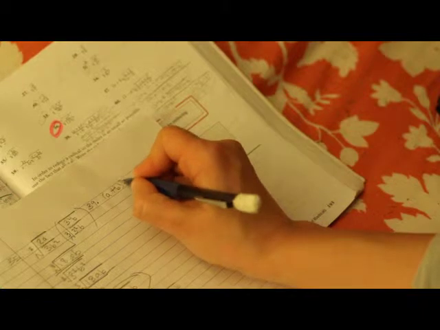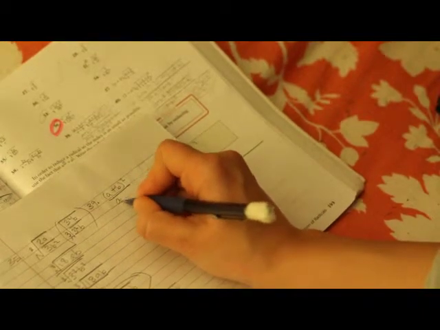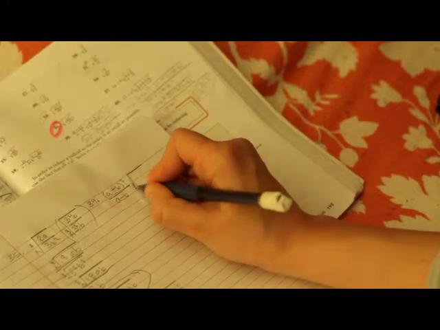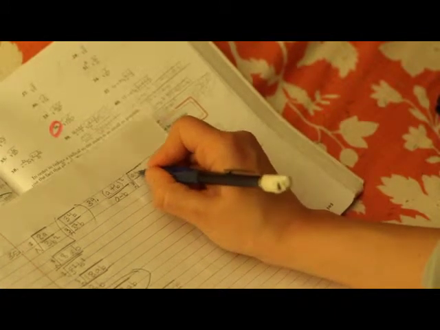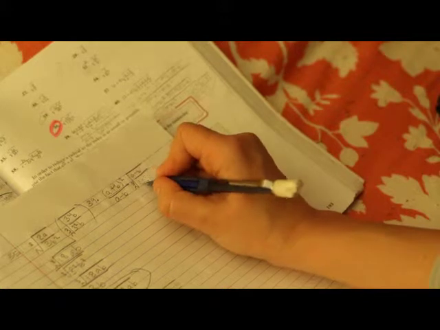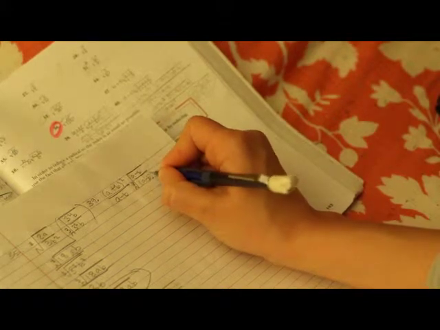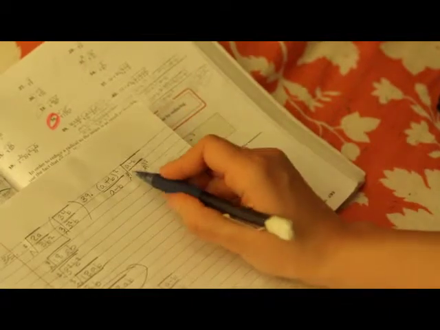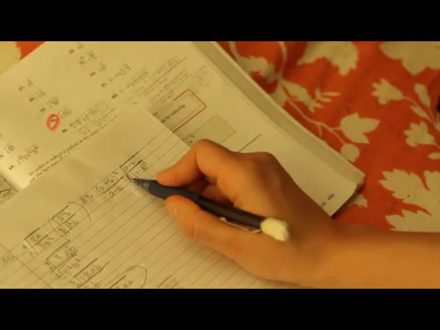A plus B squared over A minus B times the cubed root of A plus B over A minus B squared. Interesting. The bottom is something squared, yet it's under a cubed root.